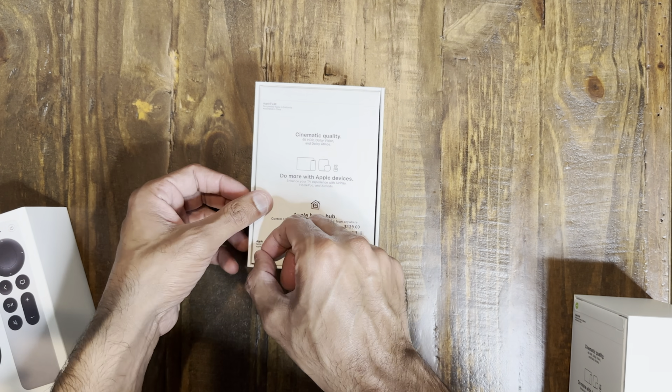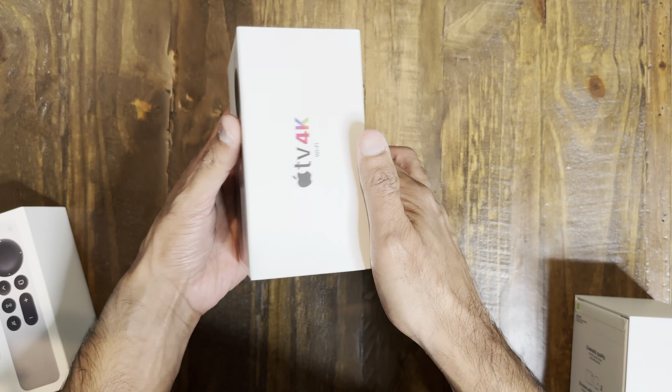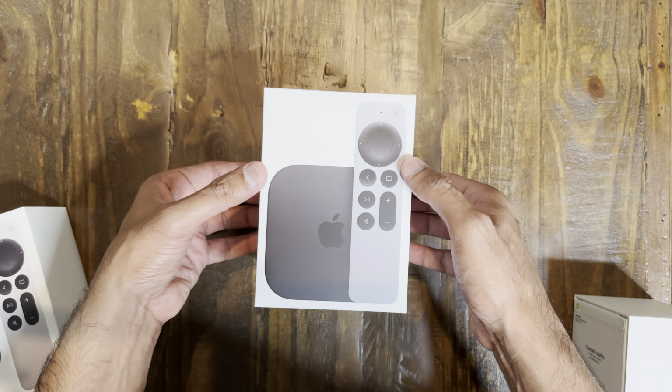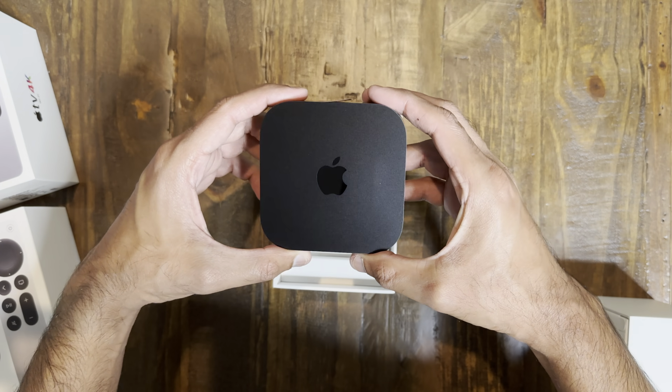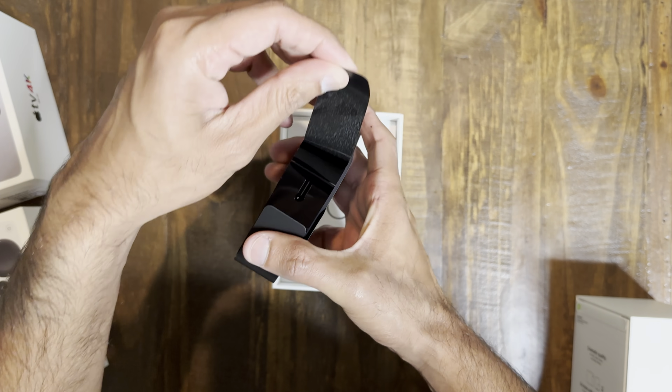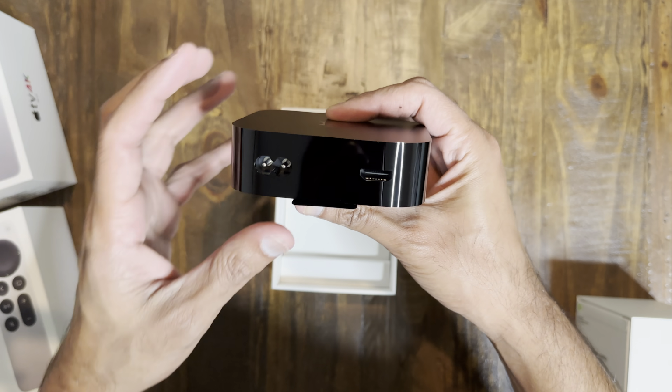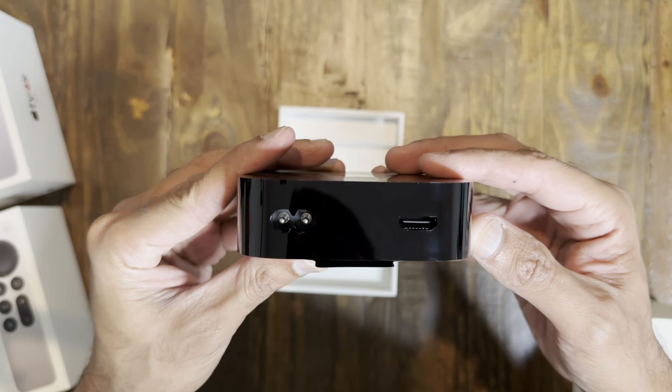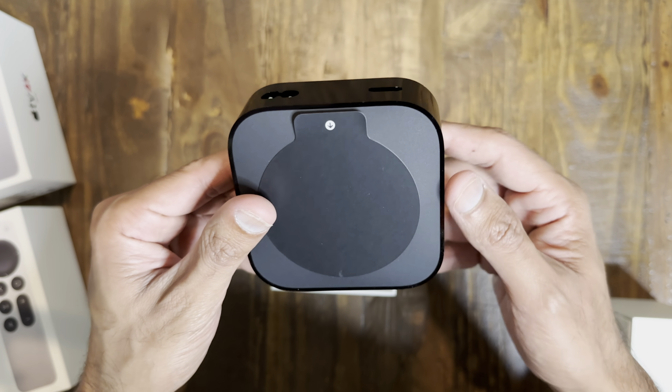the Wi-Fi only model, which is priced at $129.99. And I will least recommend this model because it is actually kind of a downgrade. I'll talk about why it is a downgrade. First thing, it does not have the Ethernet port, and the most important thing is the Thread connectivity.